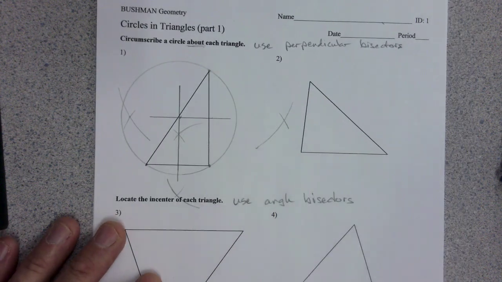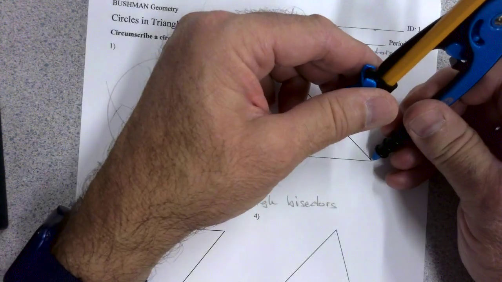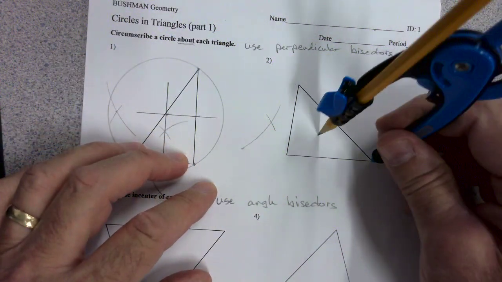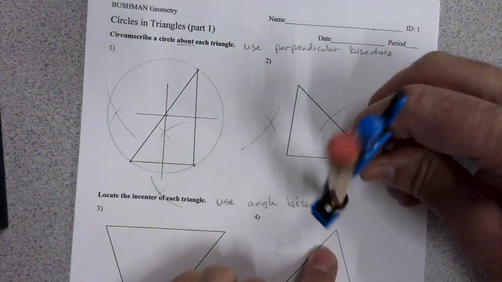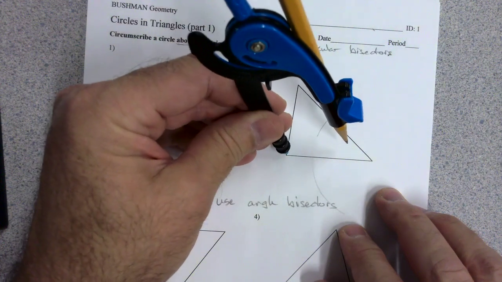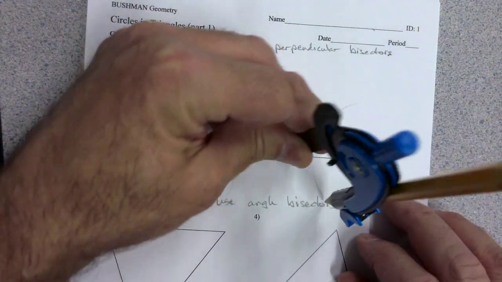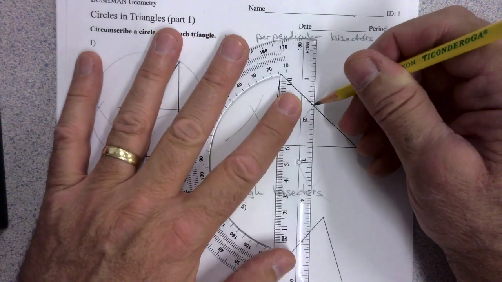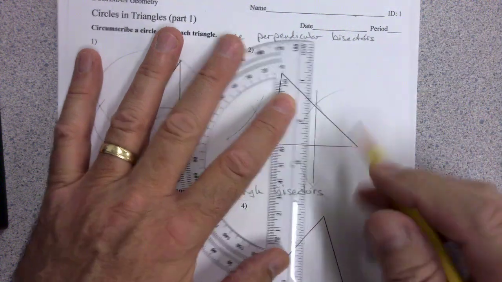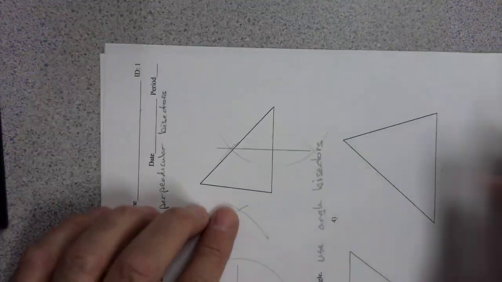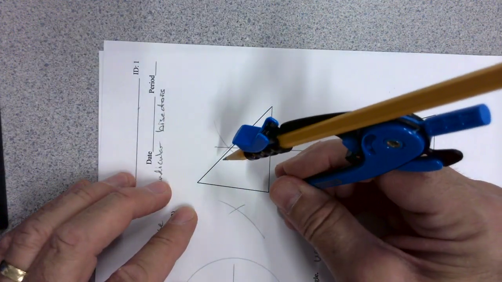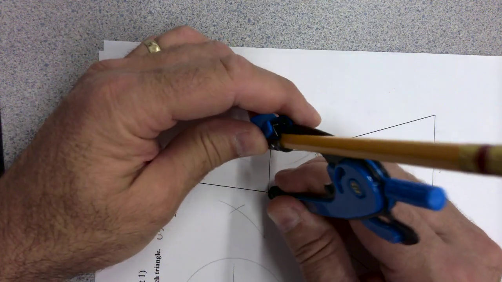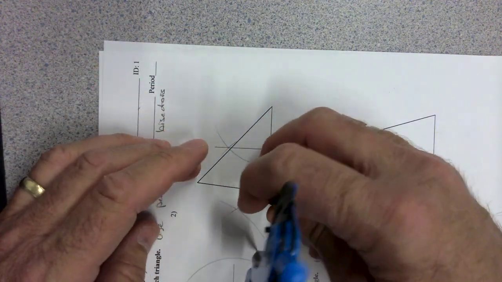The next one I'm going to do a little bit faster, okay? So see if you can follow along. I'm going to bisect this one. That's interfering with my writing. Then I'm going to bisect this one. Yeah, okay, so that's good.